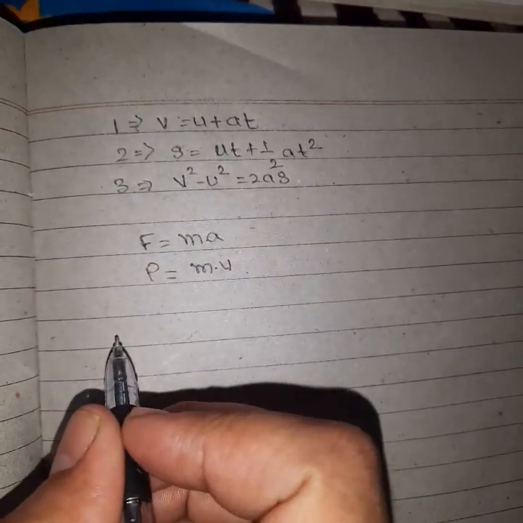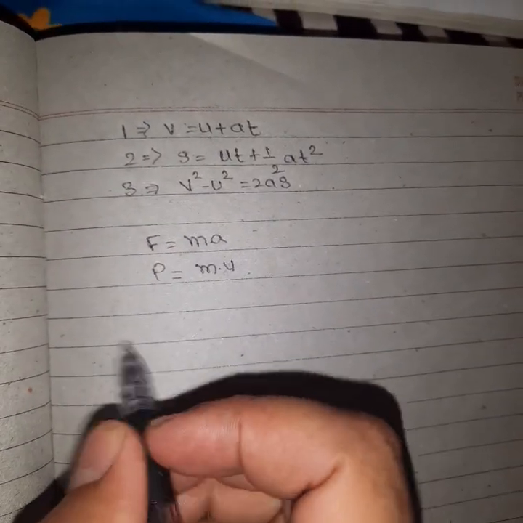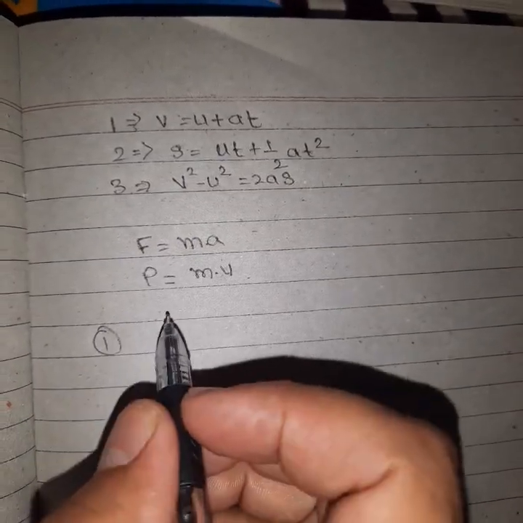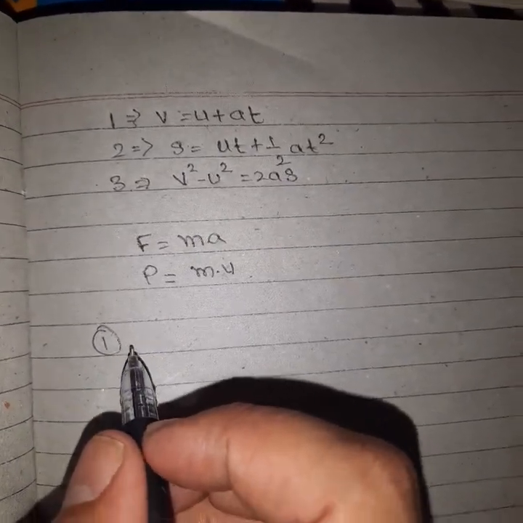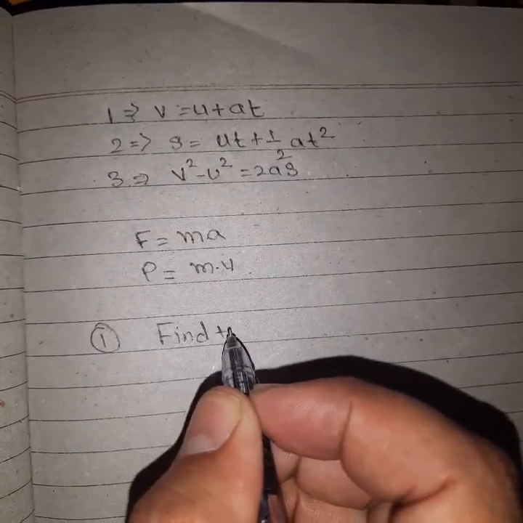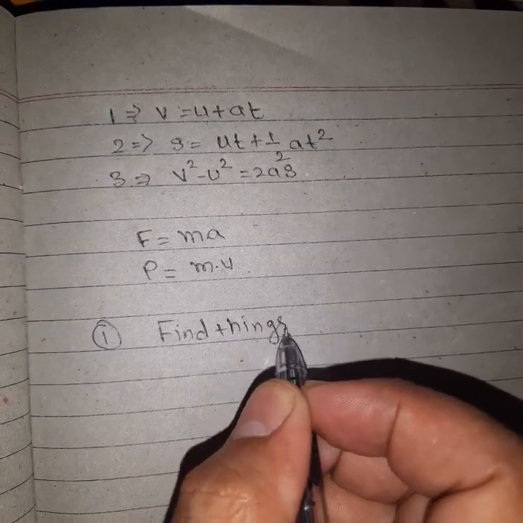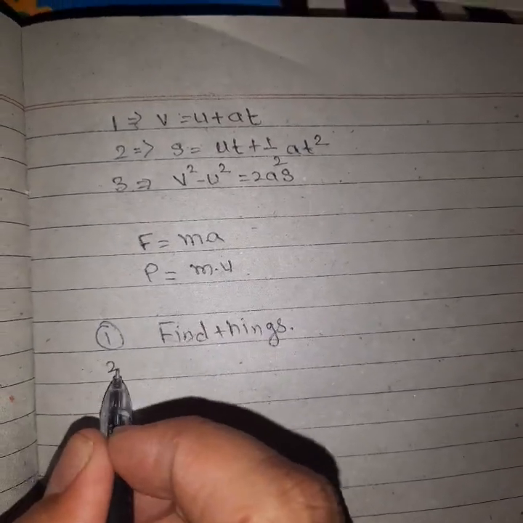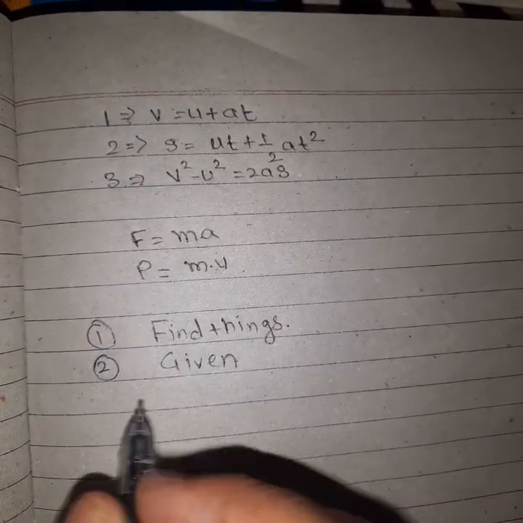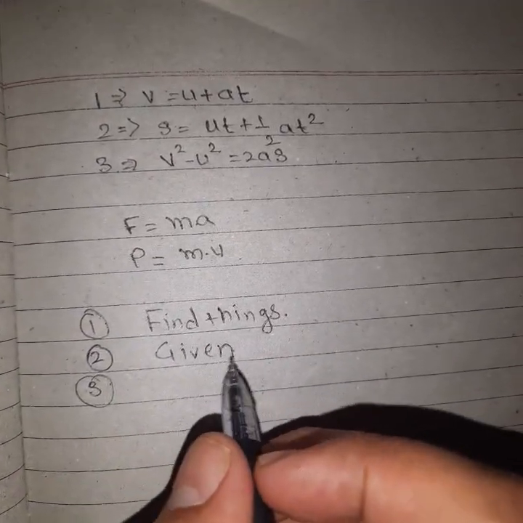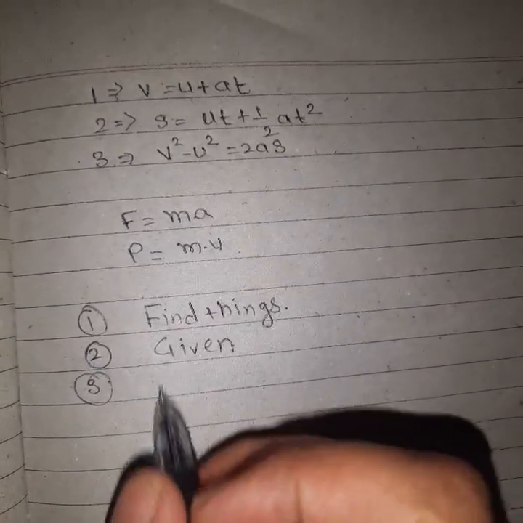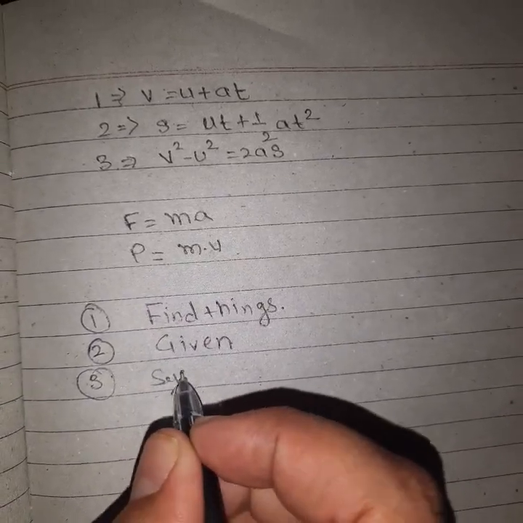Number one, you will search in the whole question which things you have to find out. Means first of all, which things will you search? These are the conditions for solving numericals. Number one, find out which things you have to find in the given question. Second, you will write those things which are given, the given terms. Clear? Third, in the given terms you have to check one thing, the system of units.